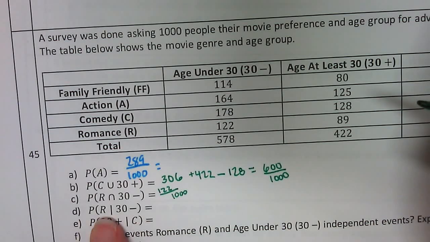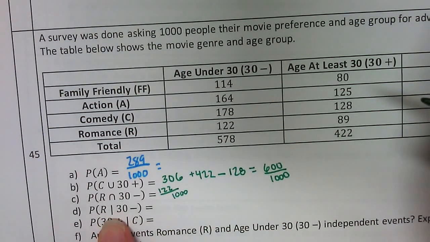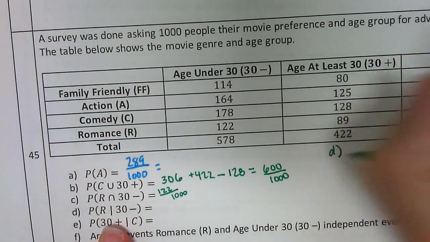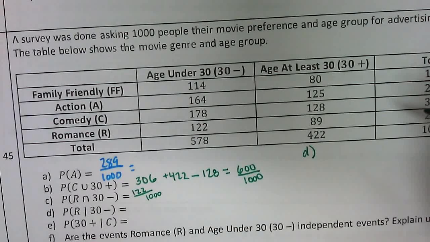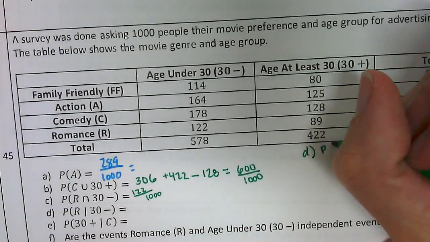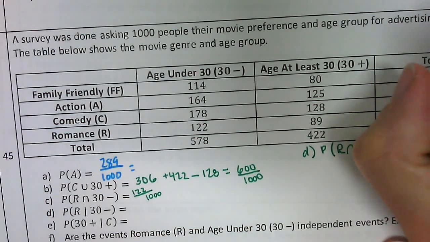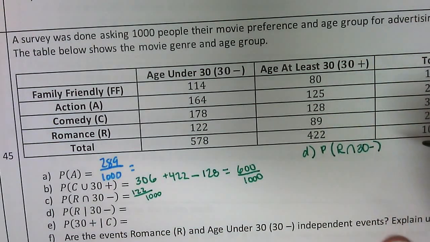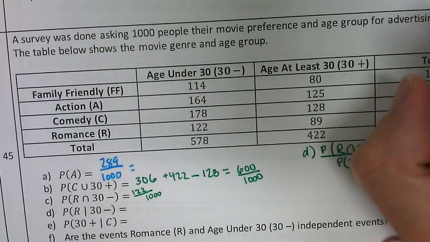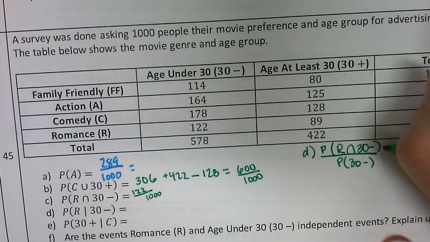And now we have a given that. So this is like one of the previous questions that we did. So we have to use our formula. And remember, the formula is on your reference sheet, so you don't have to memorize it. I'm going to write my work over here to the side where we have some more space. So we're going to have to do the probability that both R and less than 30 happen over just the probability of less than 30.